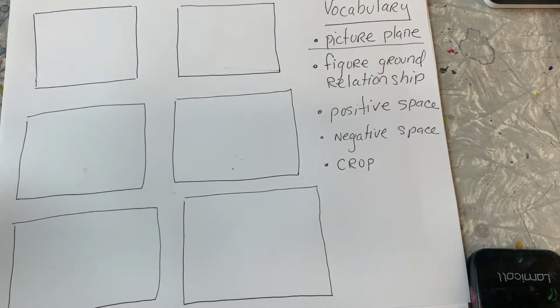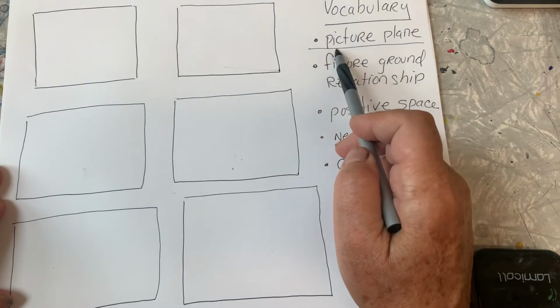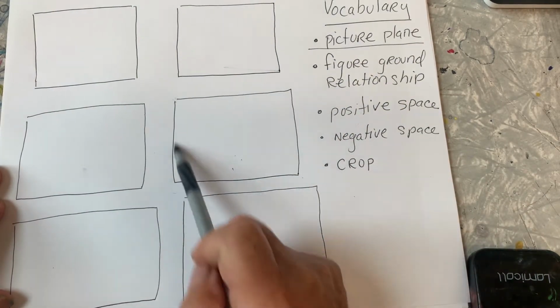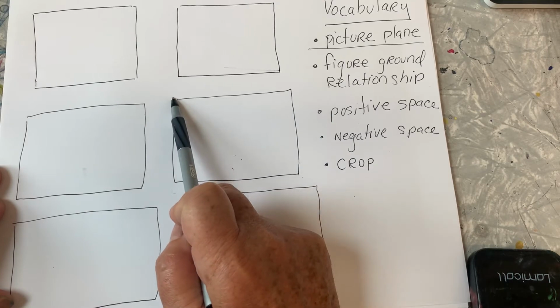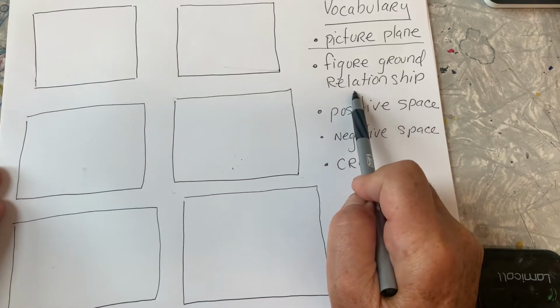Okay, so again, this drawing exercise is going to be something that I'm going to ask you to do from observation, sitting outside and actually looking at a landscape. Here I am doing it from my mind, basically, just to help you understand some of these terms. Okay, so the picture plane, that is the space in which we are thinking, okay? And today we're going to talk about figure-ground relationship.